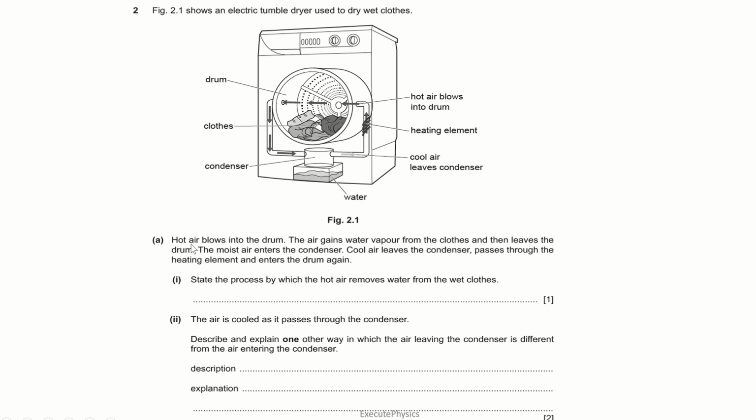Okay, so let's read the question. Hot air blows into the drum. This is the hot air they are talking about. It blows into the drum. The air gains water vapor from the clothes. So this hot air gains water vapor from the clothes and then leaves the drum. The moist air enters the condenser.